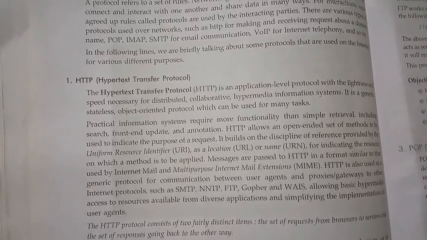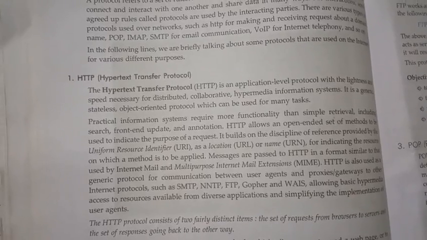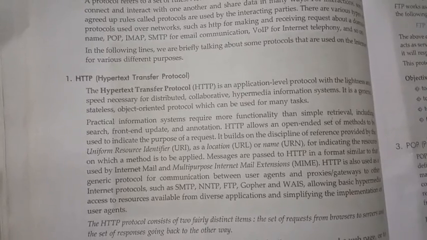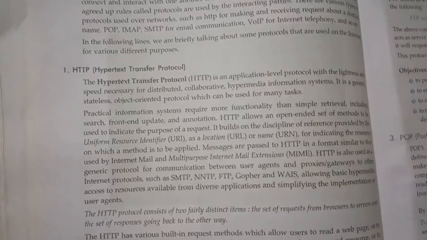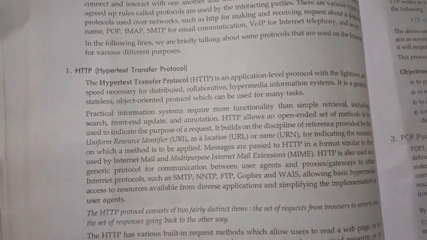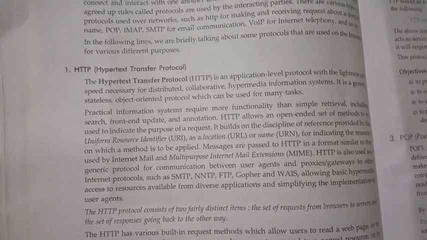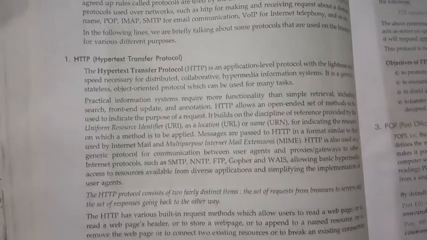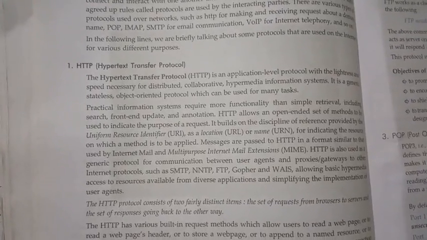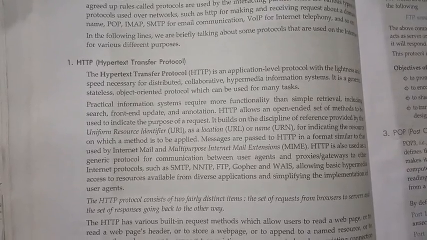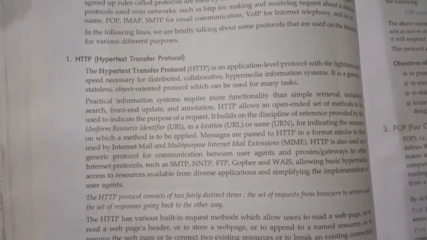www, then some domain name like facebook.com or wikipedia.com. So it is called a URL. HTTP is always used with a URL only, or URI, Uniform Resource Identifier, or URL, Uniform Resource Locator. So it indicates the location of that particular server. HTTP is used to exchange information from one computer to another computer over the internet.